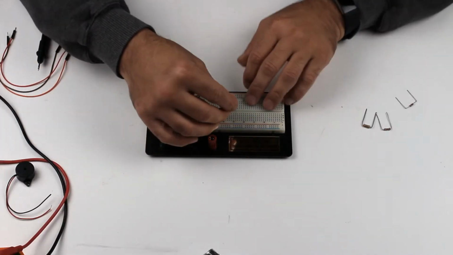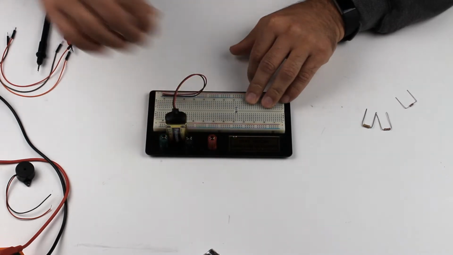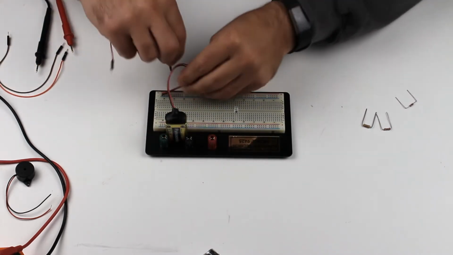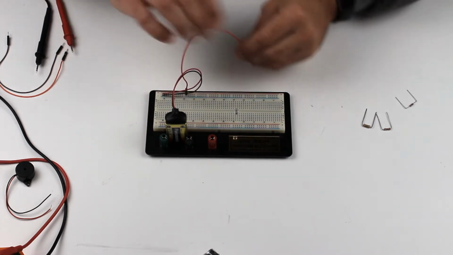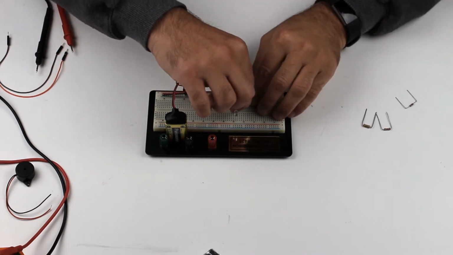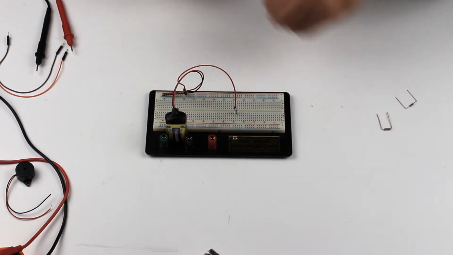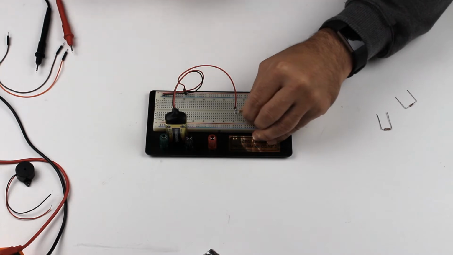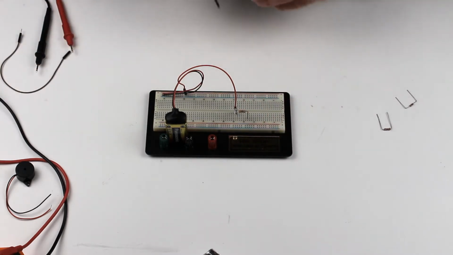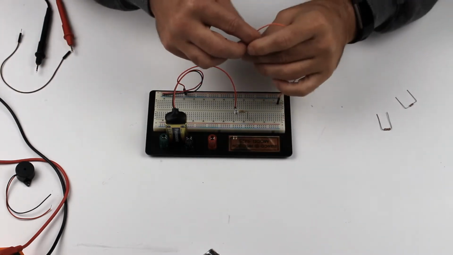So, anode. Power. 470. And then we'll do this one here.